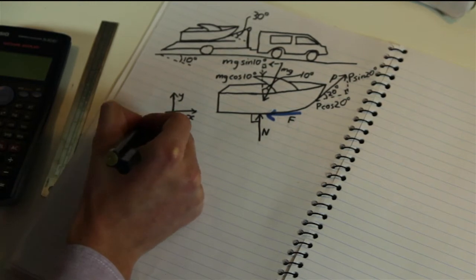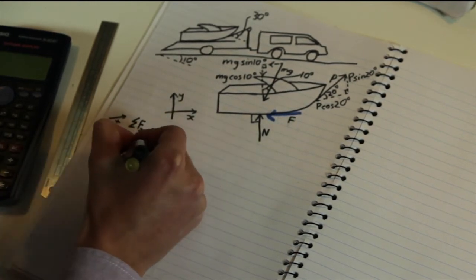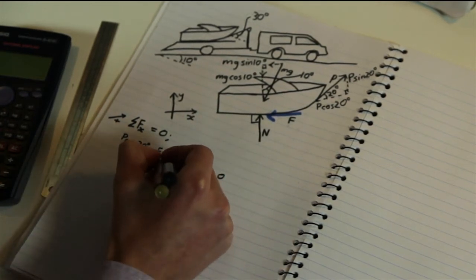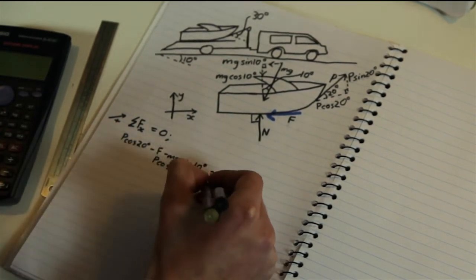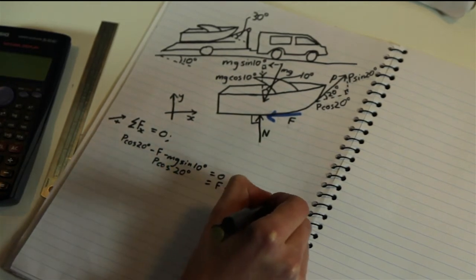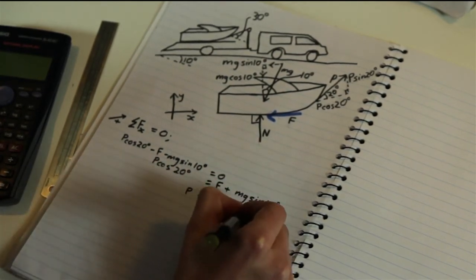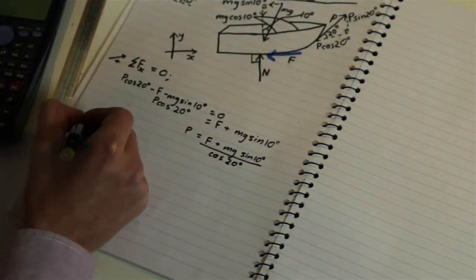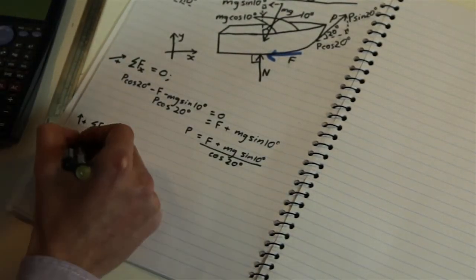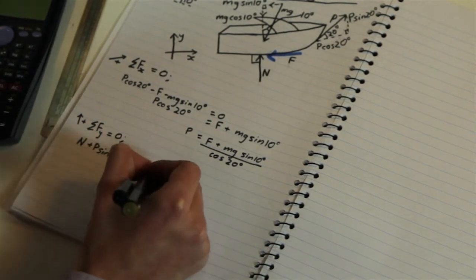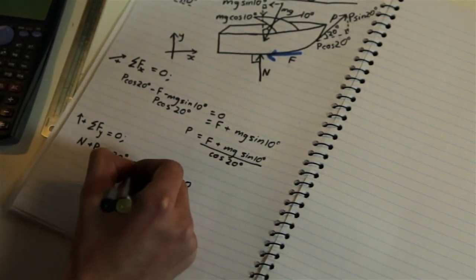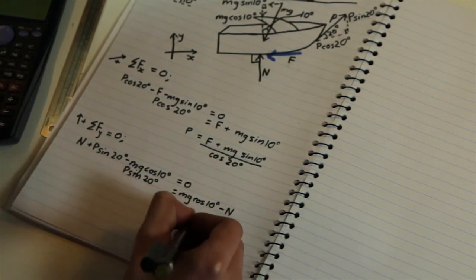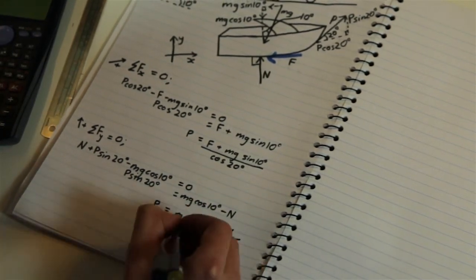To continue moving at a fixed velocity, the forces on the boat must be in equilibrium. First, we balance the forces in the positive x direction, which gives us P equals F plus mg sine 10 degrees, all over cos 20 degrees. Next, we balance the forces in the positive y direction, which gives us P equals mg cos 10 degrees minus N, all over sine 20 degrees.